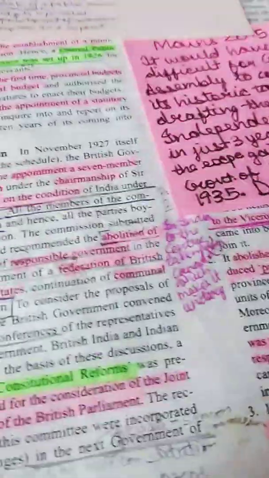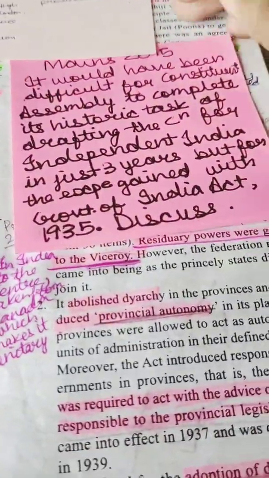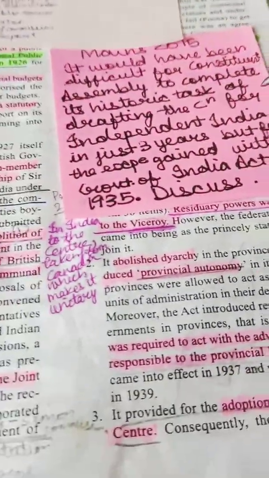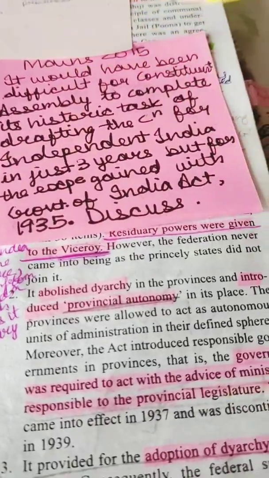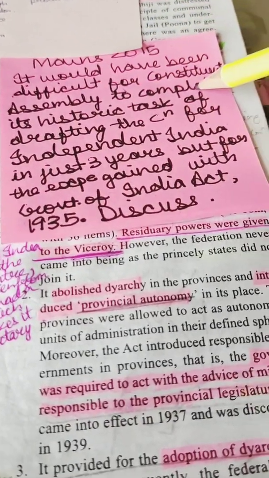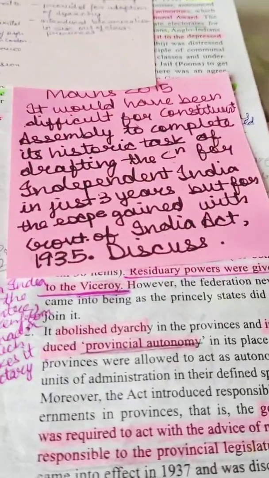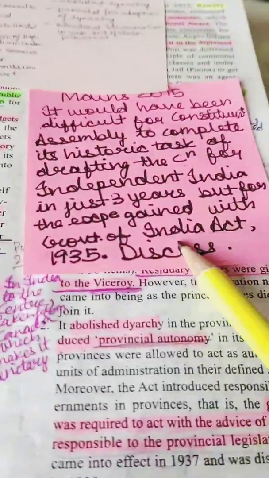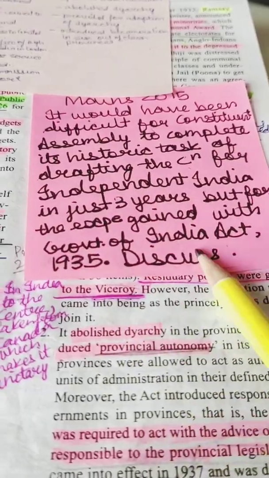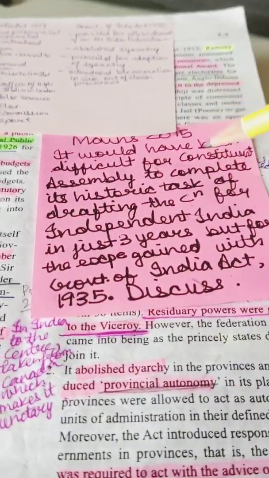We just have 2-3 questions left. Let's quickly go through them. See, in Mains 2015, UPSC has asked a question. It would have been difficult for the Constituent Assembly to complete its historic task of drafting the constitution for independent India in just 3 years, but for the experience gained with the Government of India Act 1935 discussed. Let's first know what they are asking in this question.